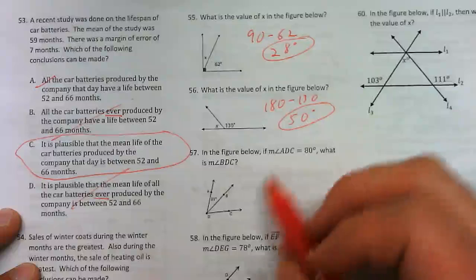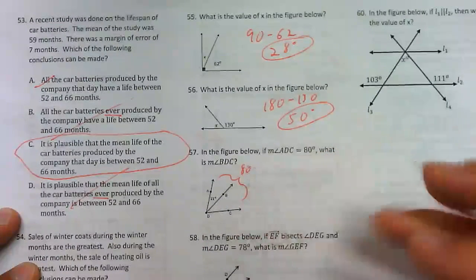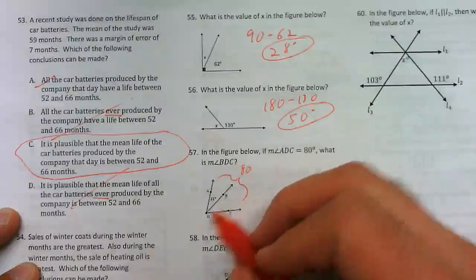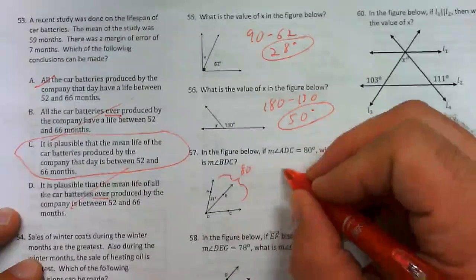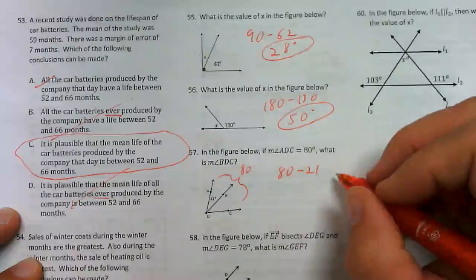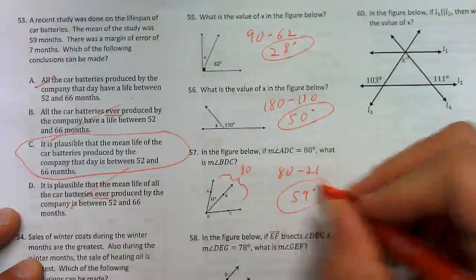In this figure below, it says ADC. So this entire angle is 80 degrees. What is the measure of BDC? So again, this is angle addition. These two together have to equal 80. So 80 minus 21 leaves us with 59 degrees.